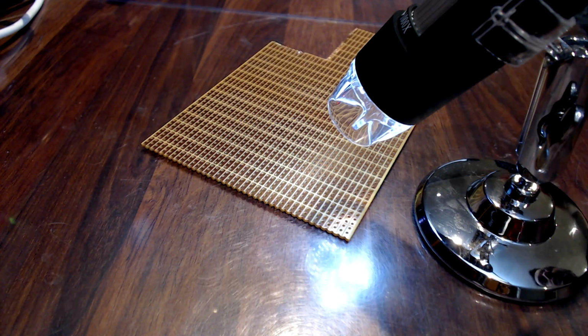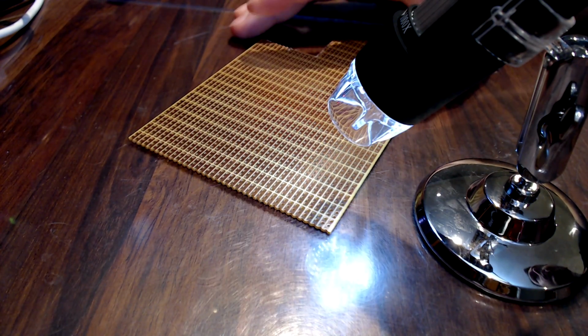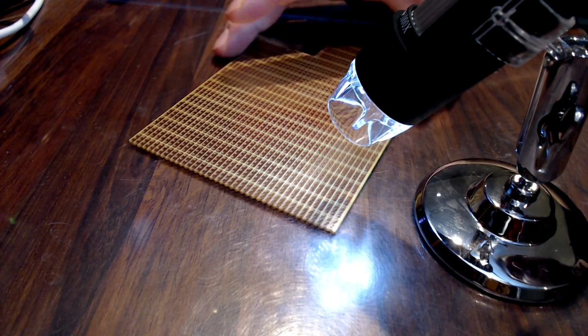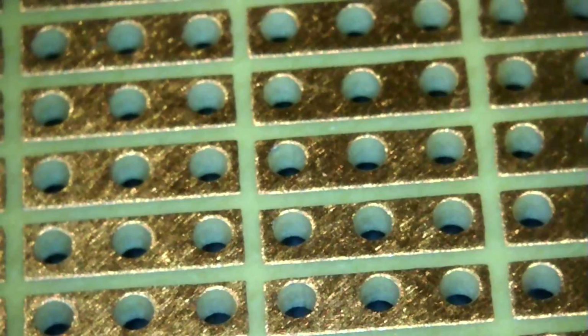What I'm going to use is this, I don't know what it's called, a prototyping board, perf board, whatever. As you can see, this board has columns, and it has 3 columns that are connected together in groups.